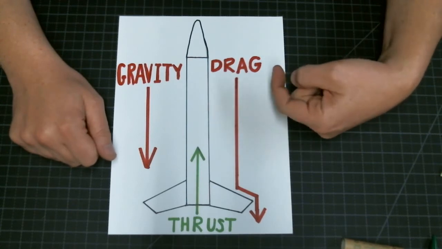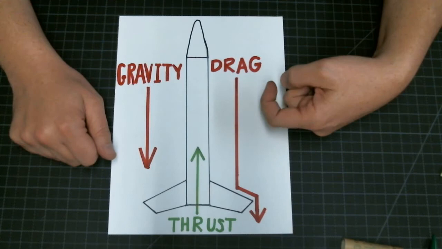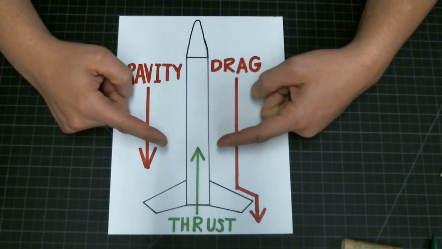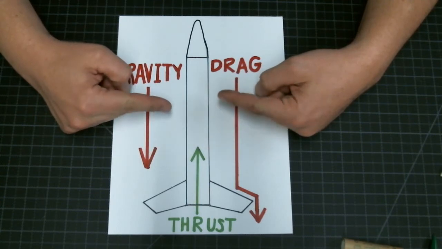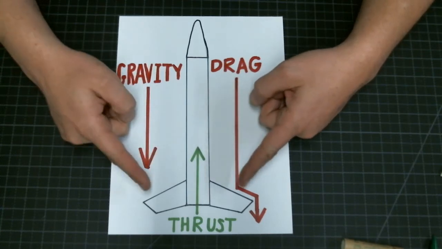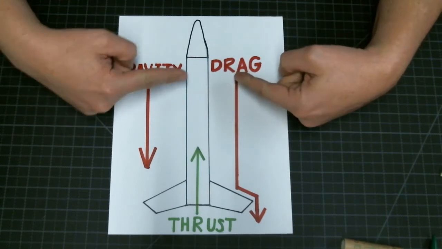Something you might not have talked about is drag. Drag is a term that refers to the air resistance. As our rocket flies through the air, it's going to be flying at a high speed, and that high speed going through the air is going to put resistance against the surfaces of the rocket. This resistance is called drag.